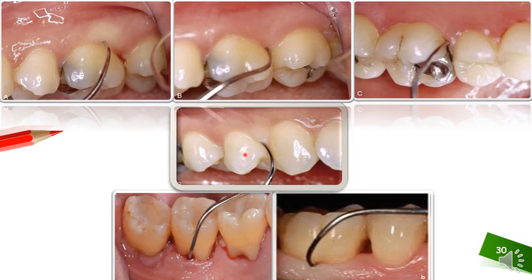Molar, when it's multi-rooted, has buccal and lingual or palatal roots, so it has 2 furcations, the mesial and distal. Mesial furcation is detected mesially and distal furcation is detected distally. Mandibular molar has 2 furcations and 2 roots, the mesial and distal roots, so it is detected lingually and buccally.